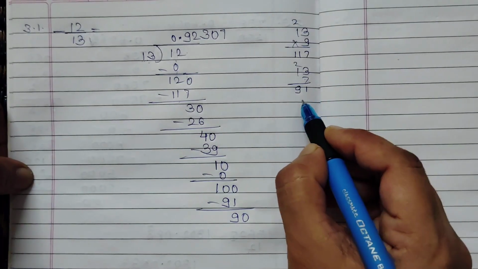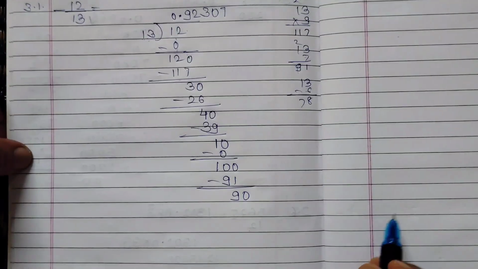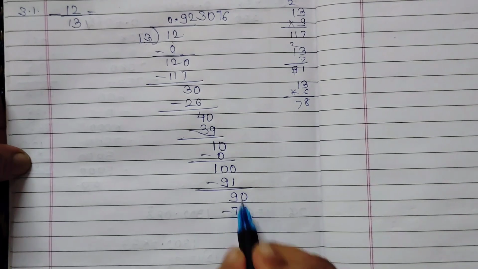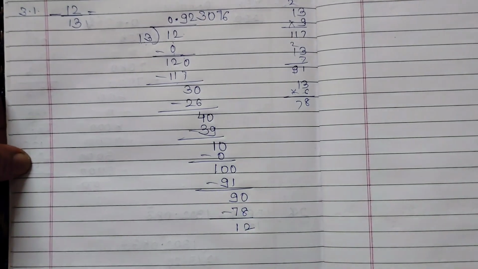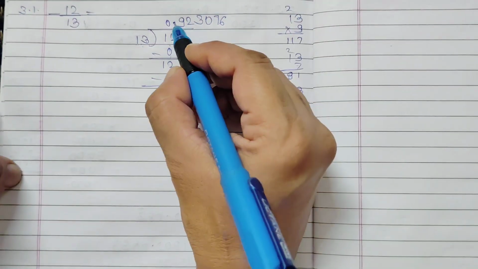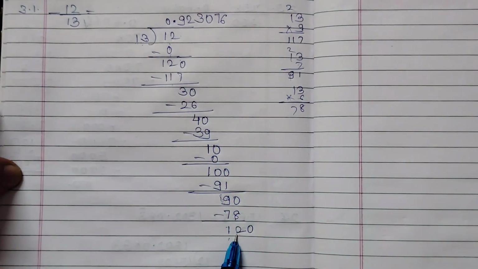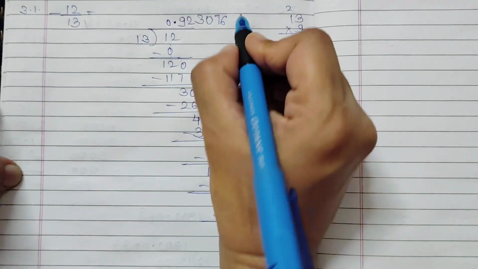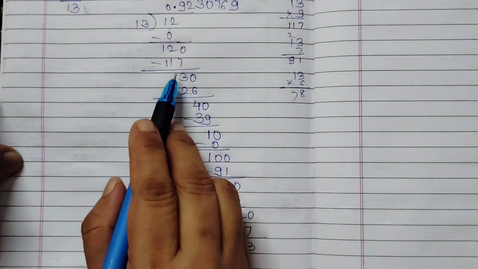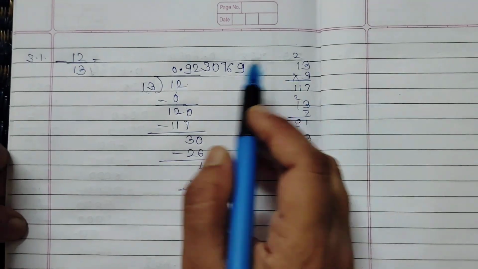Okay. So already point is there, we give 0. So 13 6s are 78. Okay. 6 3s are 18, 78. So 13 6s are 78. Okay. 12 we get when we subtract this. Now again point is there, so we will give 0. So already see 120, 120 we are getting. So same, 13 nines are 117. So what we get? 3. See, now it started repeating. Okay. So from 9 further it is going to repeat here. So we are stopping here.